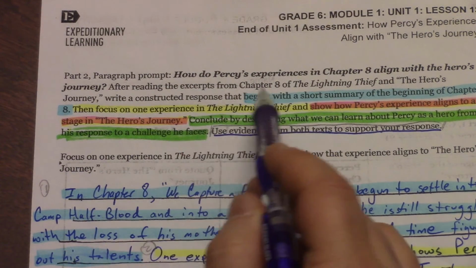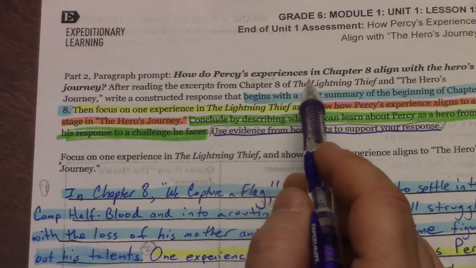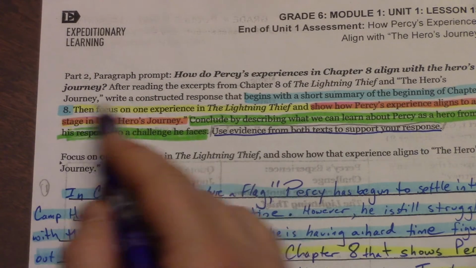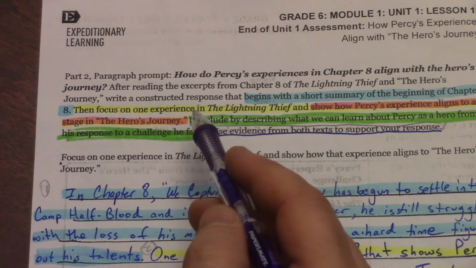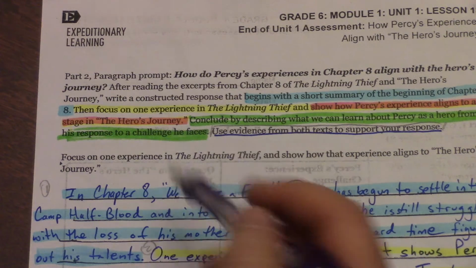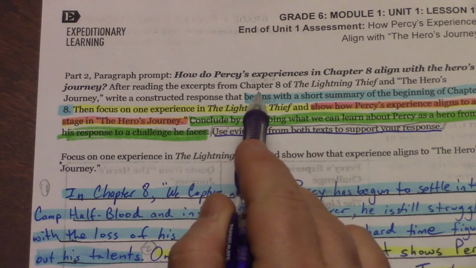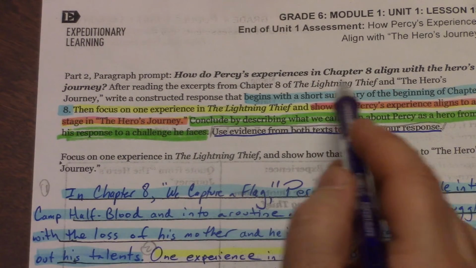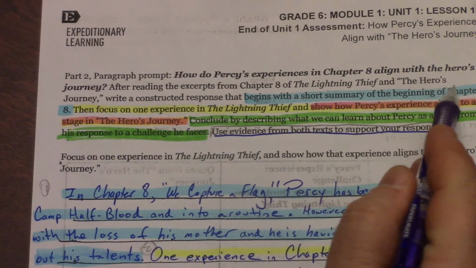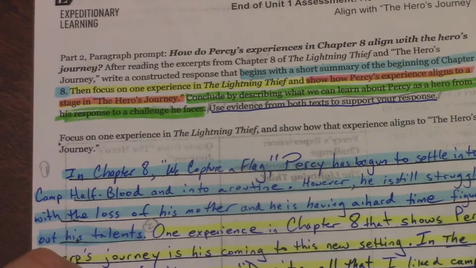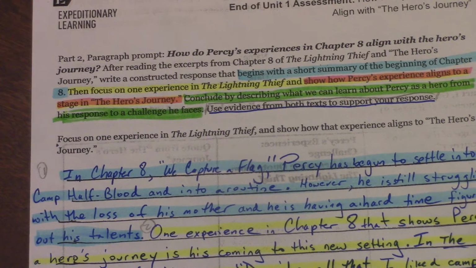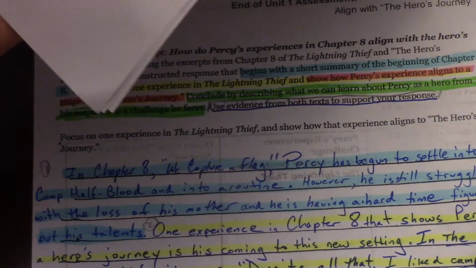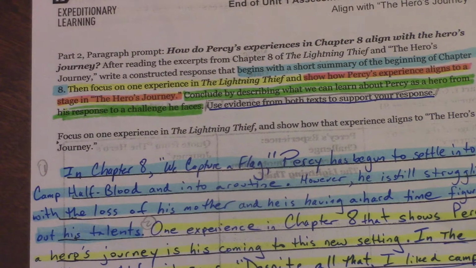After reading the excerpts from chapter 8, which is right here, and of The Lightning Thief and the hero's journey, which is right here, write a constructed response that begins, there's your first thing it is asking you to do, begins with a short summary of the beginning of chapter 8. So you're just going to sum up those few pages that you read and annotated, from 107 through 112. Only those few pages.